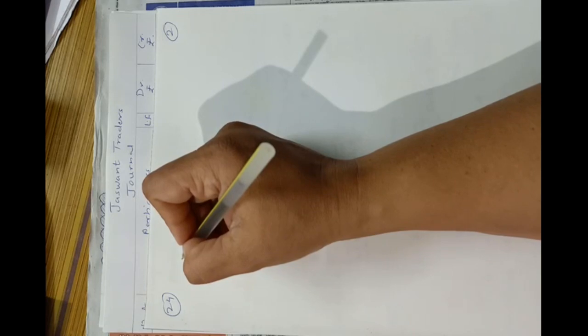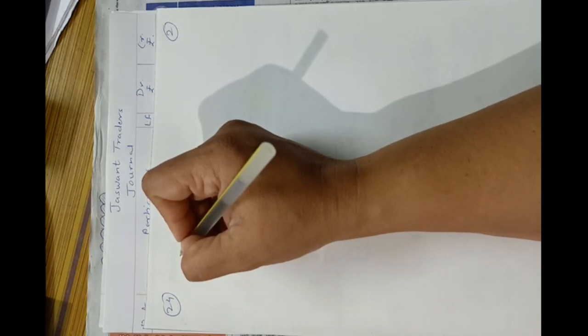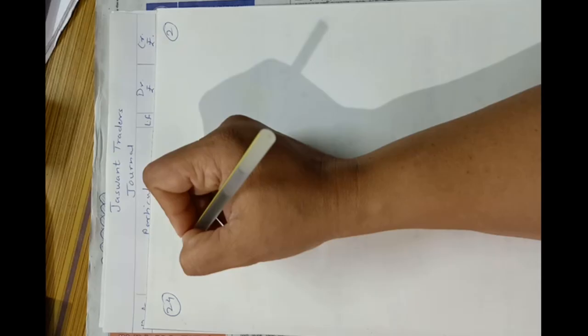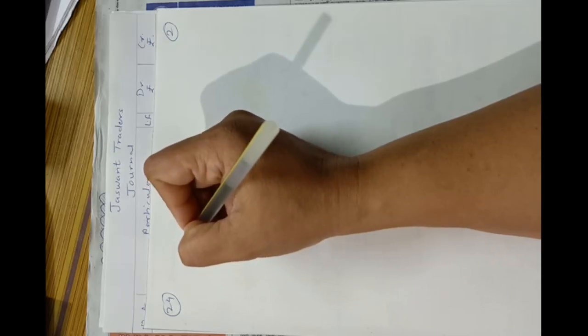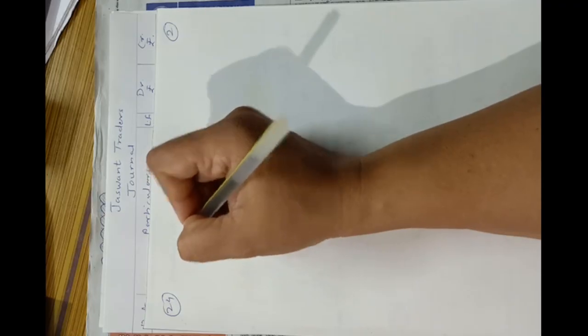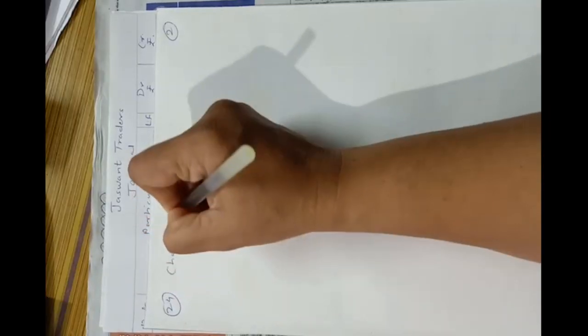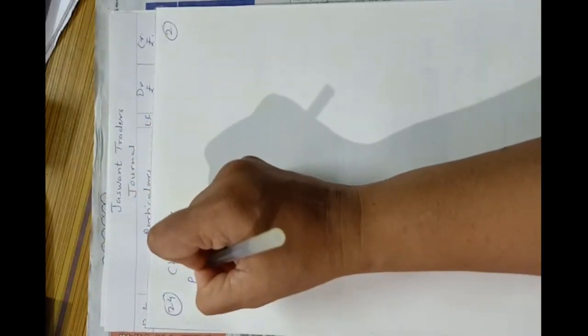Goods costing rupees 600 given as charity, selling price rupees 650. Selling price 650 will be for sale. So for charity purpose we will use the amount that is the original price 600. Two accounts will be involved, charity account and purchases account.